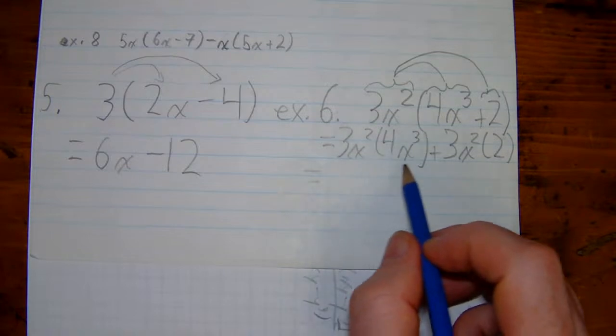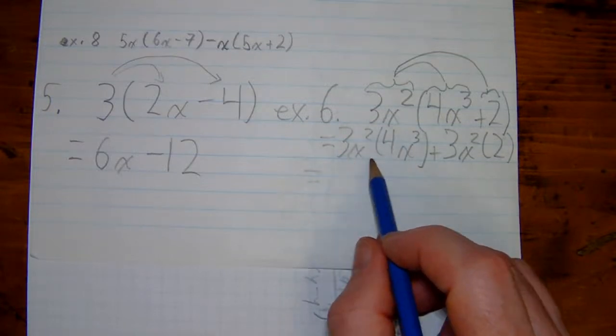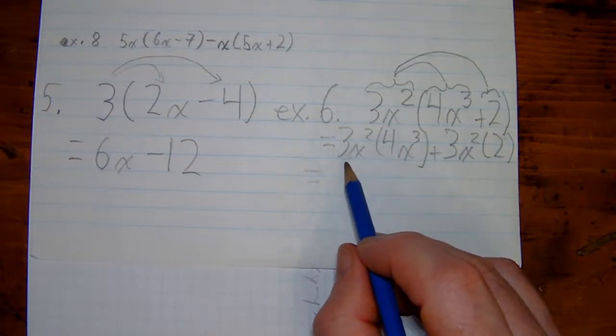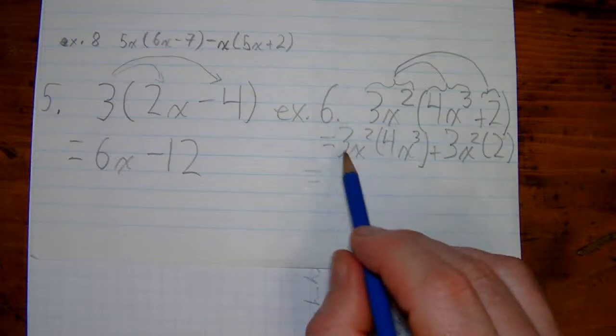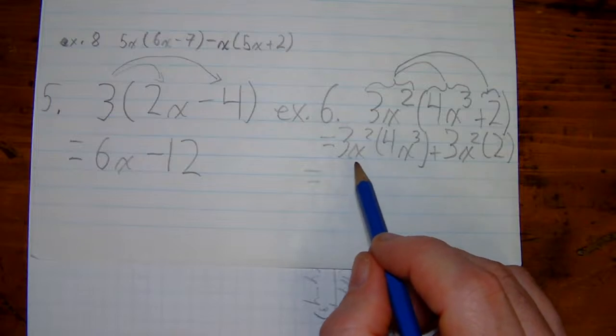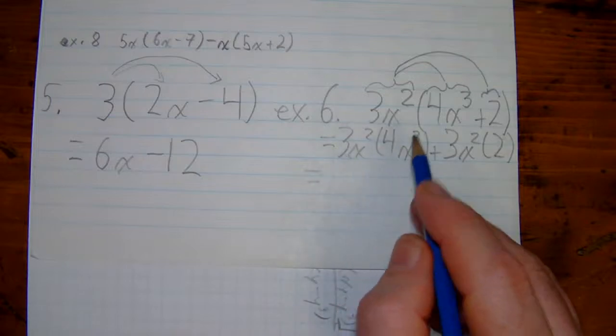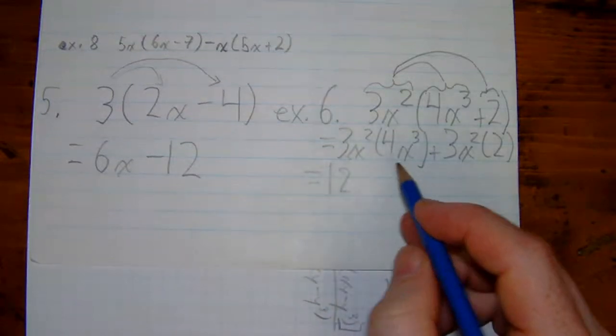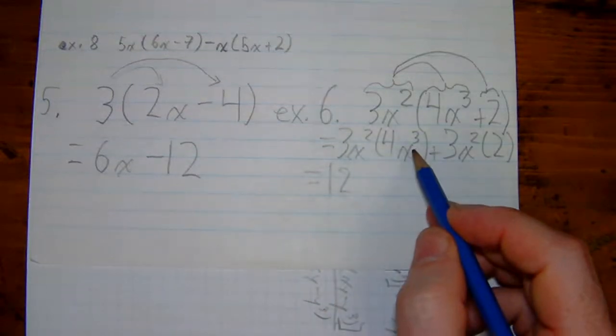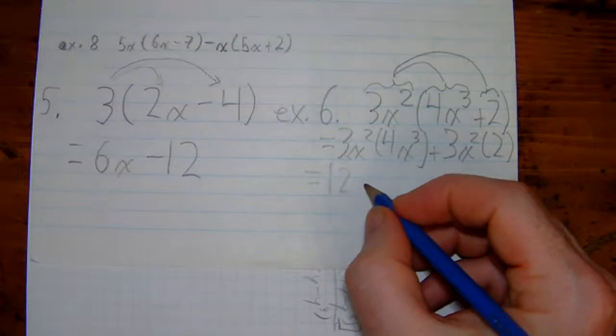So now we can go and do this multiplication. Well, remember we said with multiplying, you can multiply whichever parts together first that you want, if it's one big multiplication like this. So we're going to do that. 3 times 4, that's the easy part. 3 times 4 is 12. And then x squared times x cubed.